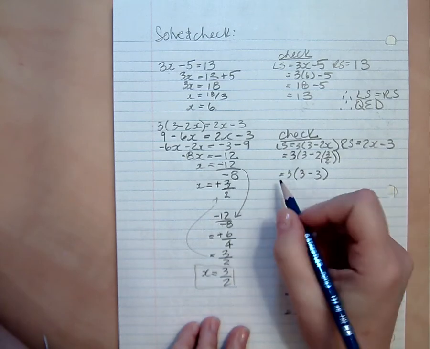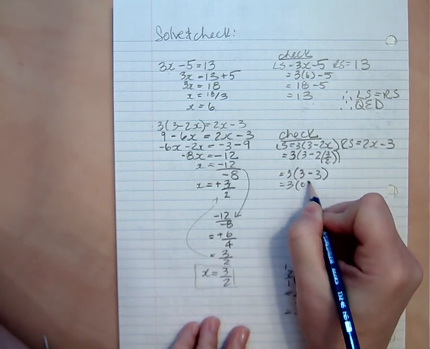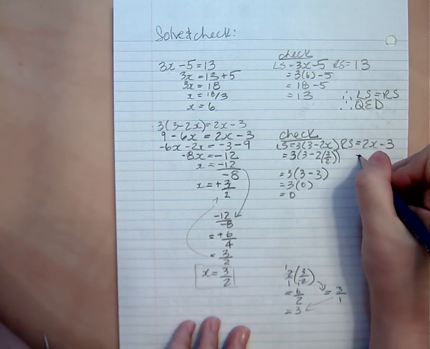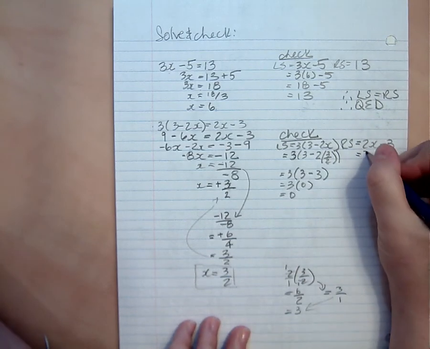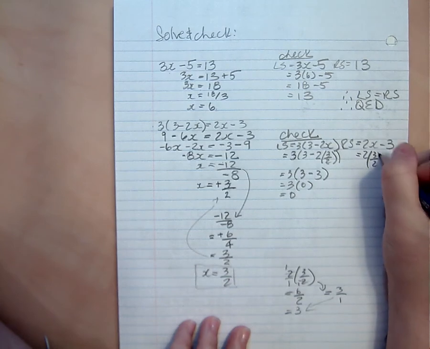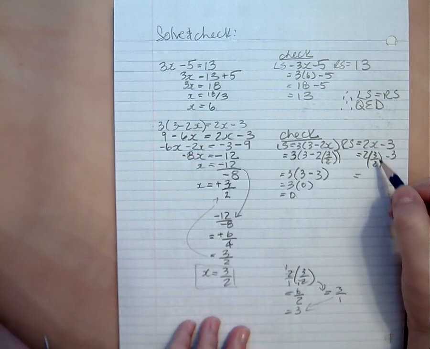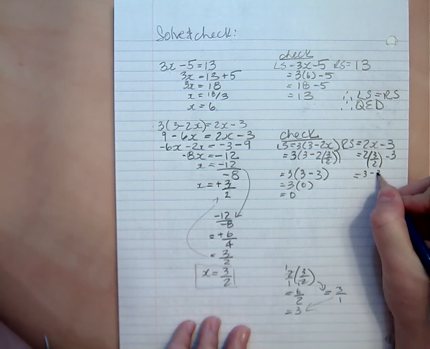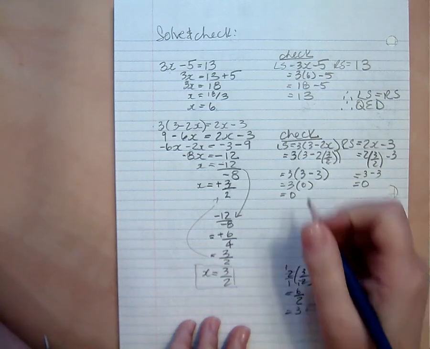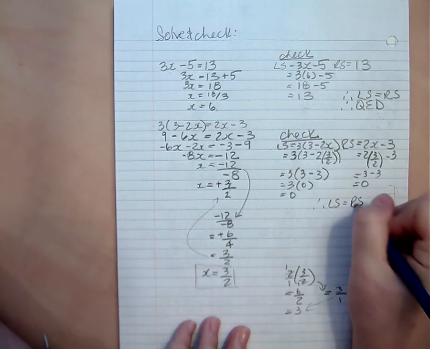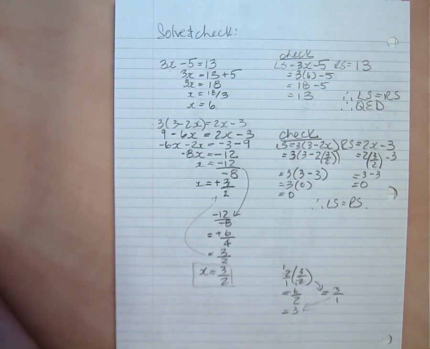So now I've got 3 times 0, which of course equals 0. Let's see what the right side equals when I plug in 3 over 2. I've got 2 times 3 over 2 minus 3. We already did this, so 2 times 3 over 2 is equal to, the 2's cancel, 3. 3 minus 3 is 0, and therefore you have demonstrated that the left side equals the right side. Okay, that's how we want you to check stuff.